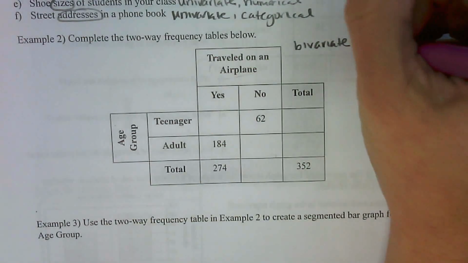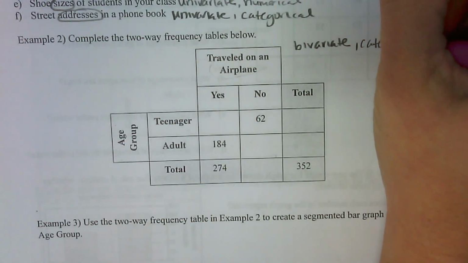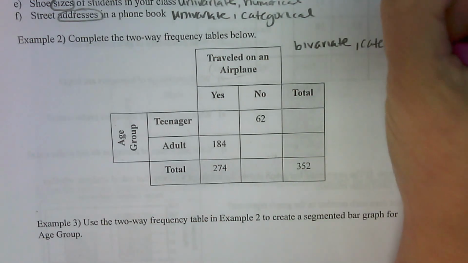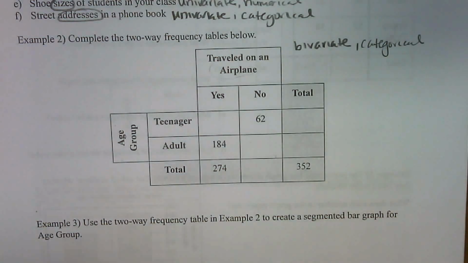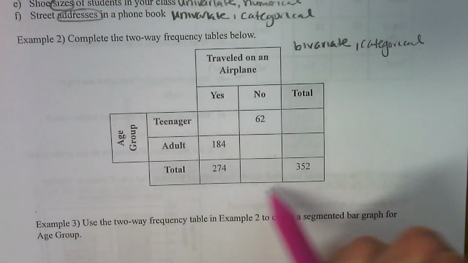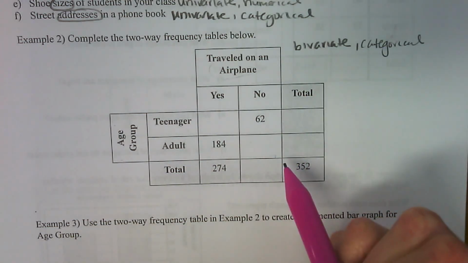And it would be categorical because I can't spell categorical. Because you're answering with either yes or no or teenager or adult. You're not answering them with a number. Okay? So there's blanks. There's things missing from this chart.